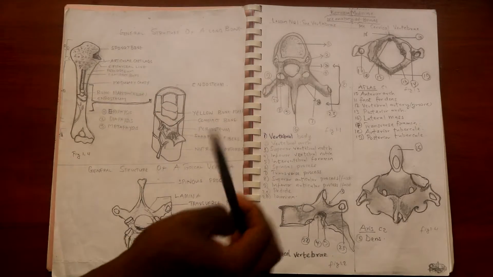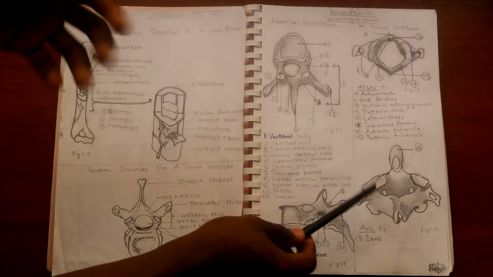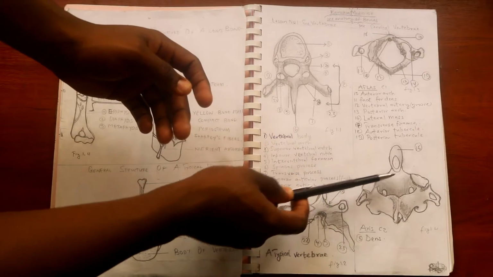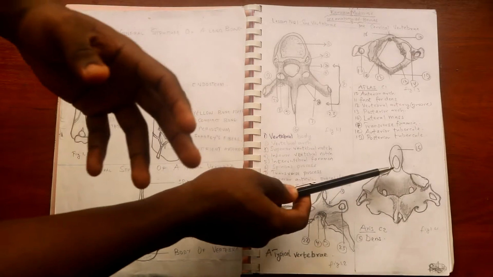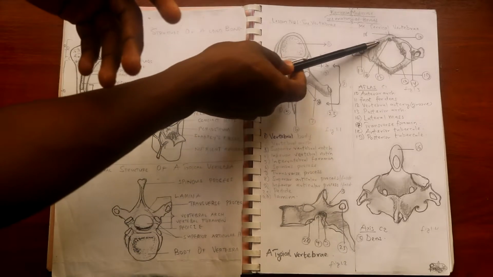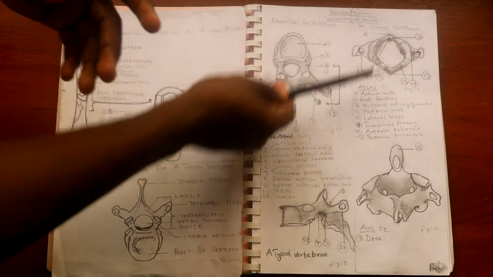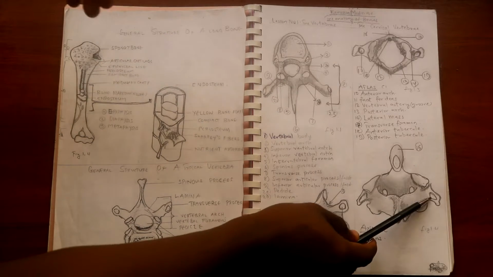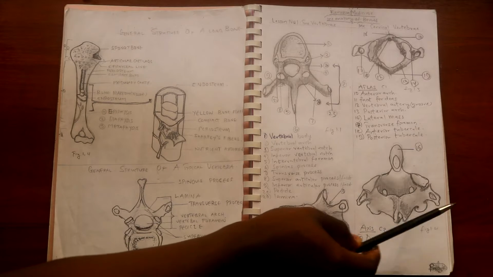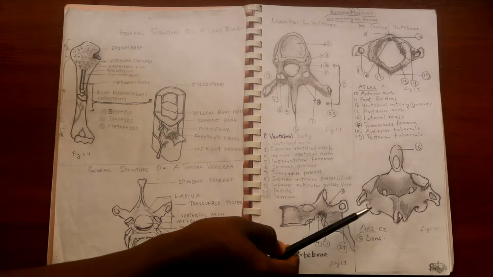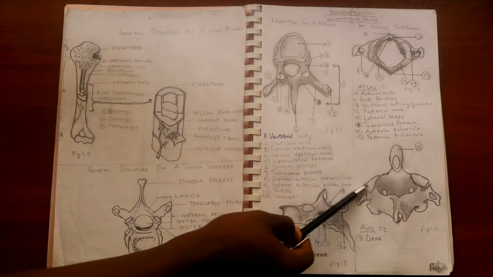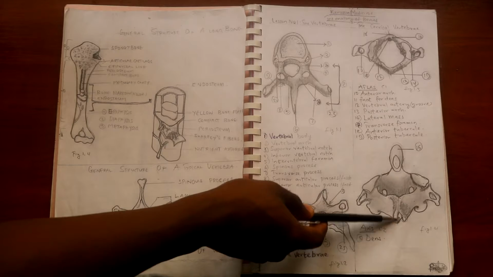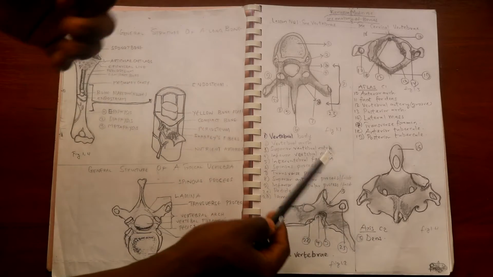And then also the axis has this protrusion, this process, which is called the dens or the odontoid process, which fuses with the atlas at this point here. Now the axis has other parts too, just like a typical vertebra. It has the transverse foramen, the transverse process, the superior articular facet, its own bifid spinous process, and its other parts also.